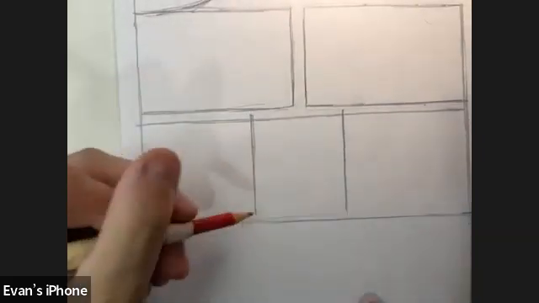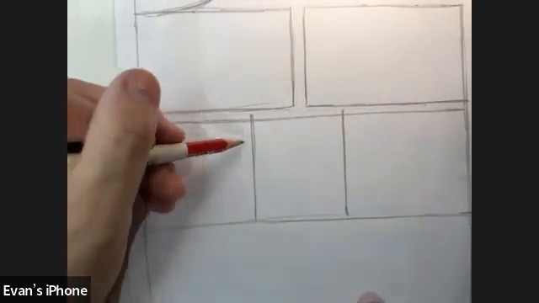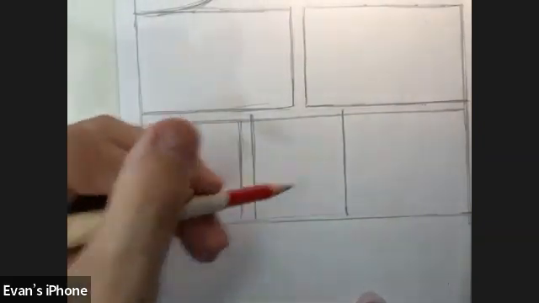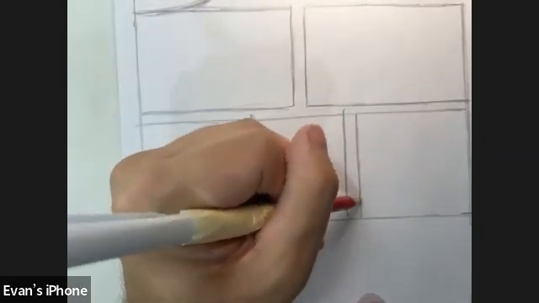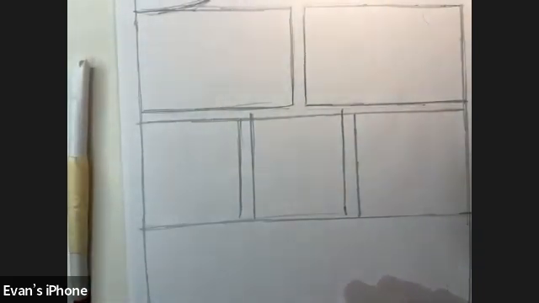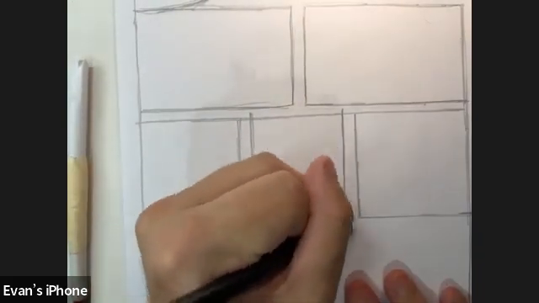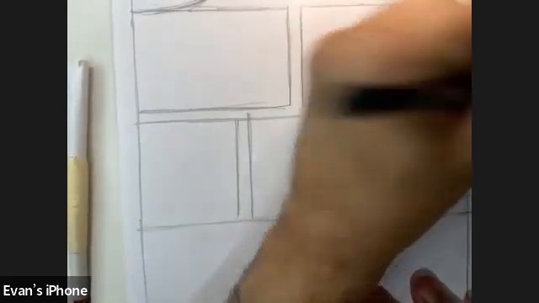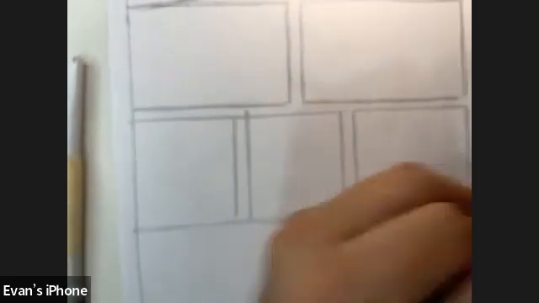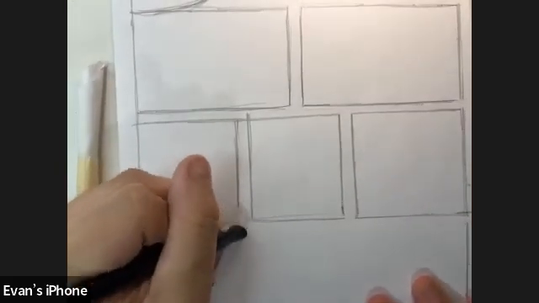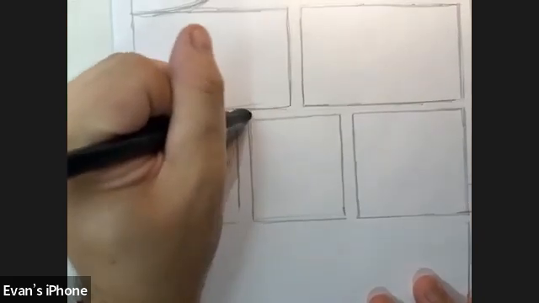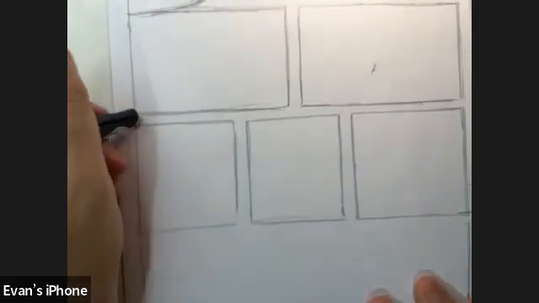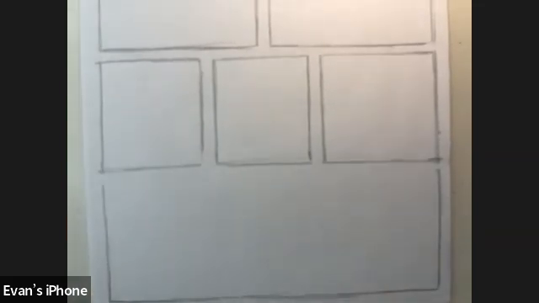If you are doing this with a ruler, you want to sort of measure it and make sure the panels are the same size, and rub out the bits where the lines intersect. There we go, got my 3.